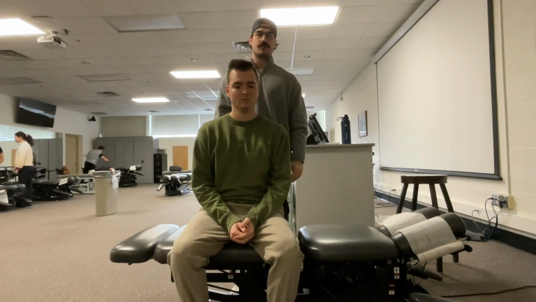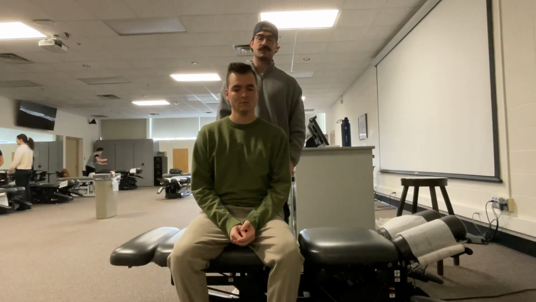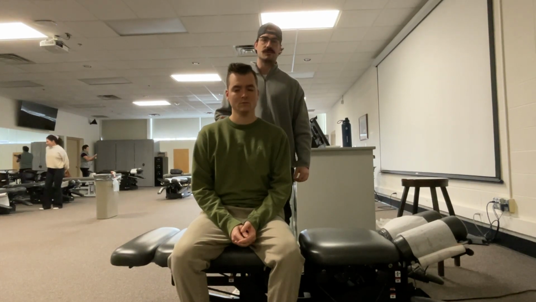All right, so today we're going to be going through 5 different adjustments and just the setups. So the first one we're going to be doing here is an occiput adjustment.